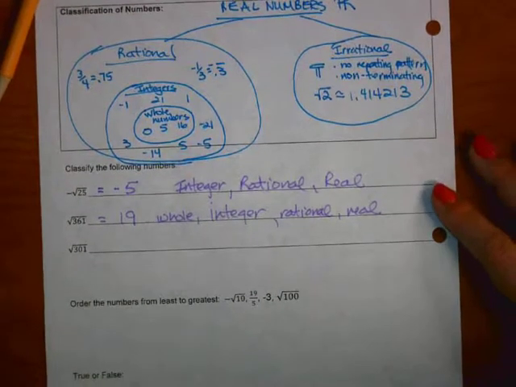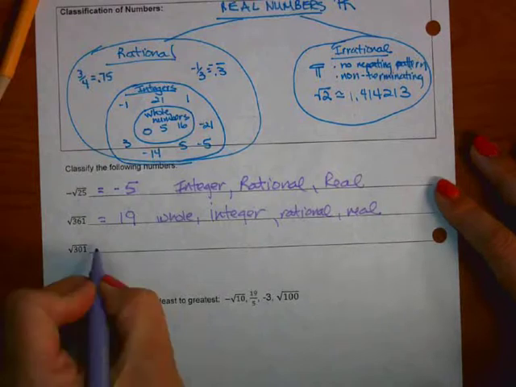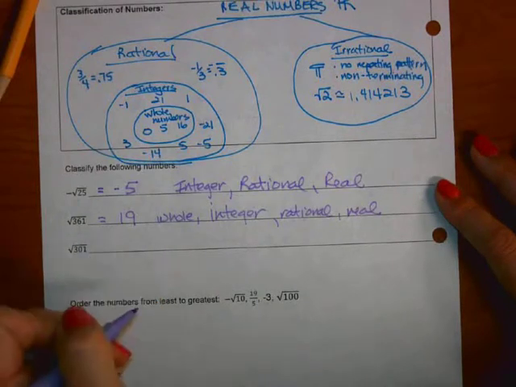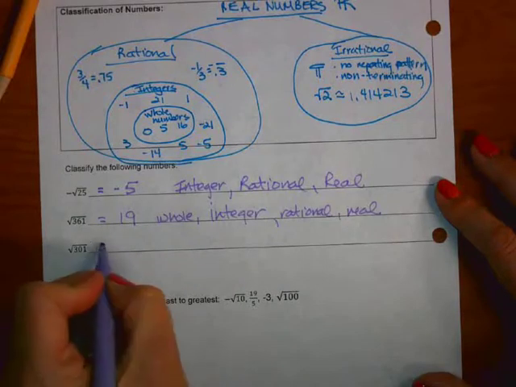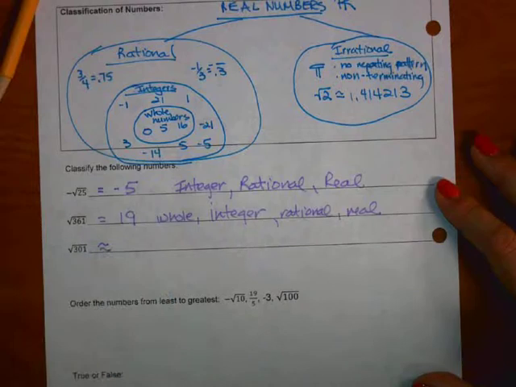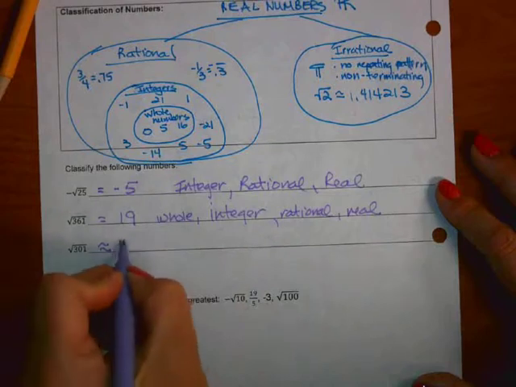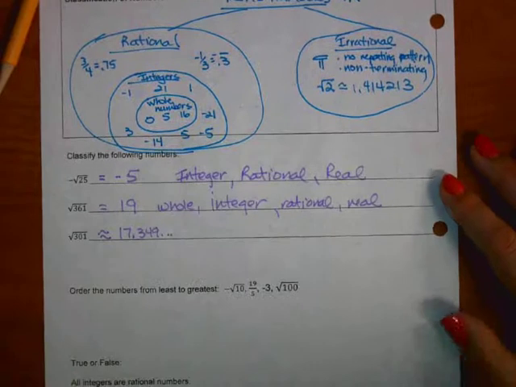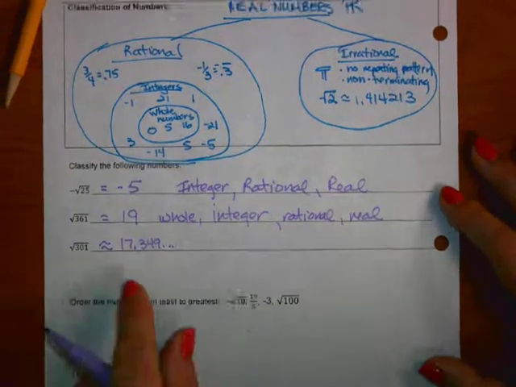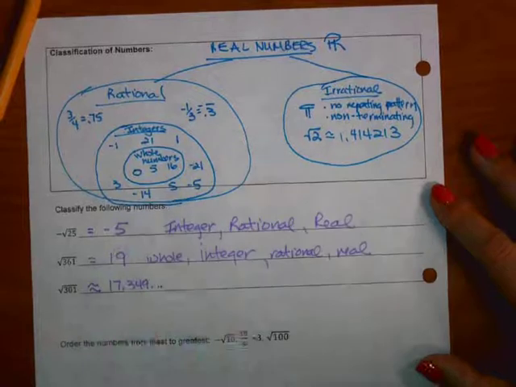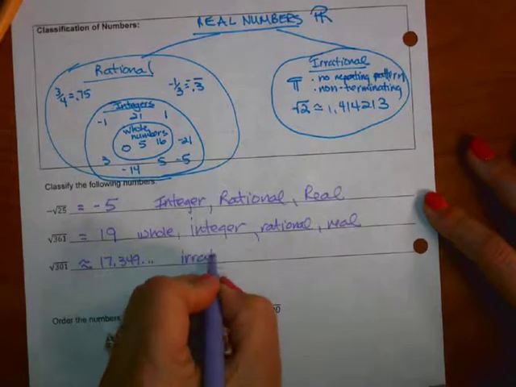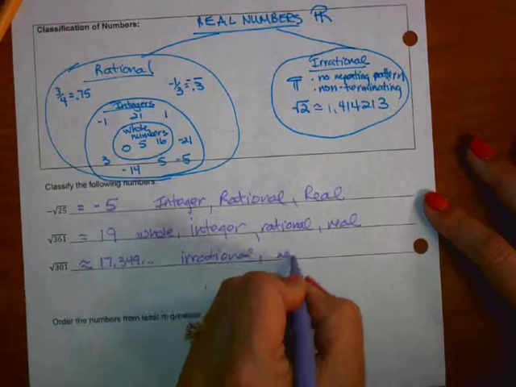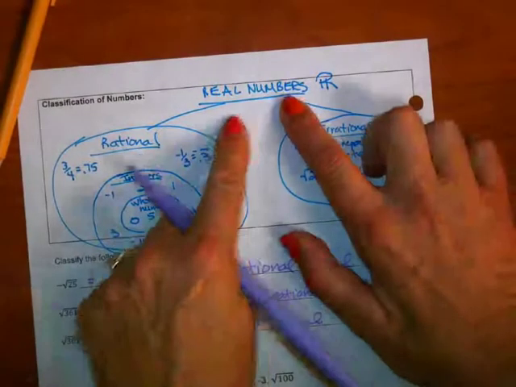Square root of 301 on your calculator. Do it on your calculator. See what it looks like. Ugly. It kind of goes forever, doesn't it? And there's no pattern from what you can see. So I'm going to just list it like this: 17.349... Goes forever. So we can classify that as what? Irrational and real. They're all real.